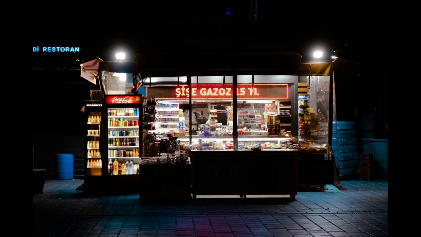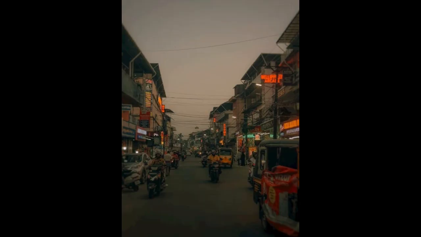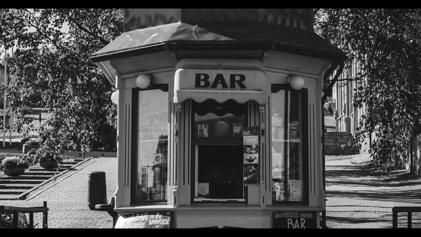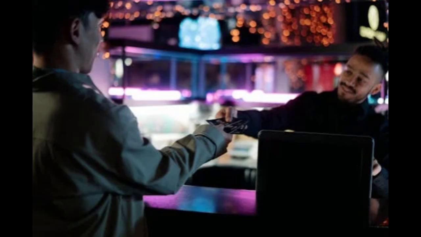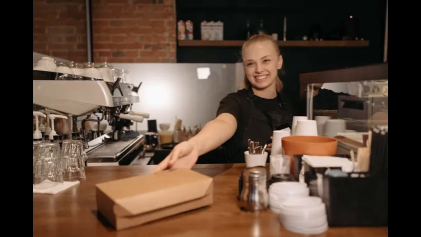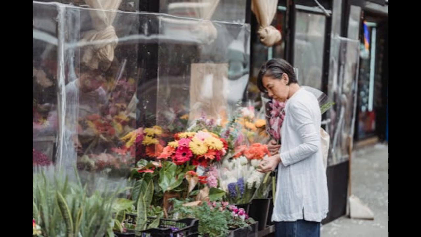Step 10. Set up your kiosk and operations. Plan the layout, equipment, and daily operations. Use AI tools to draft standard operating procedures, SOPs, and staff training materials. A prompt could be, "Create an SOP for daily operations of a kiosk selling beverages, including opening and closing checklists, hygiene standards, and customer service guidelines." This ensures a smoothly functioning and consistent customer experience.